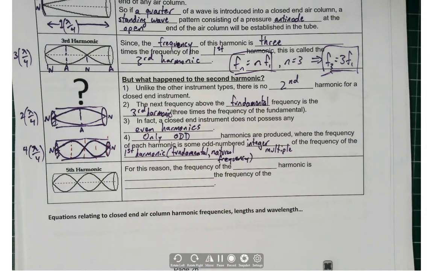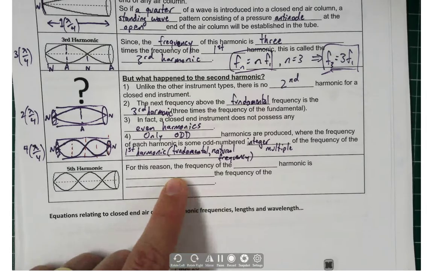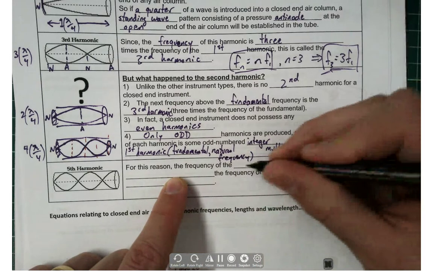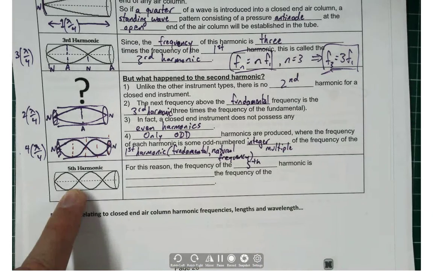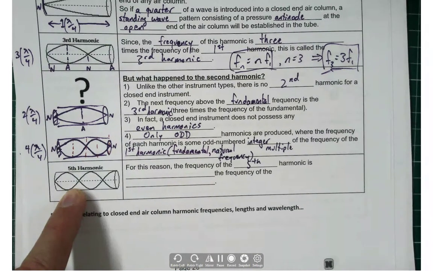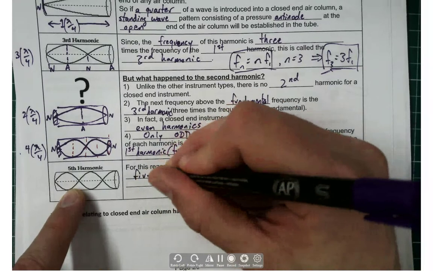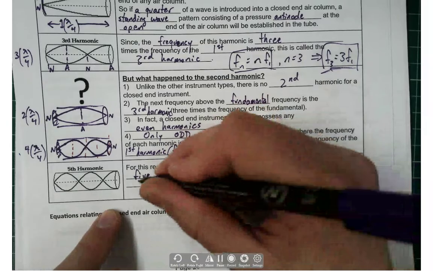Anyway, for this reason, the frequency of the fifth harmonic, and here's an illustration of the fifth harmonic for a closed-ended air column, is how many times the frequency, do you think? Yeah? 5. 5, yeah. 5 times the frequency of the fundamental frequency.